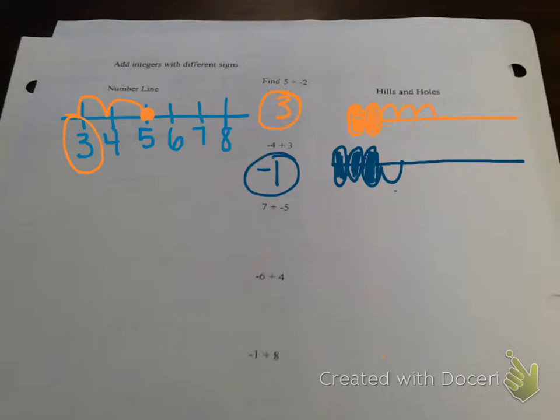Which is what we would expect, because we know that when we have different signs being added together, we subtract them. 4 minus 3 is 1, and the answer is the one with the bigger absolute value. So in this case, the 4 is negative, it's the bigger absolute value, and so we give it a negative answer.